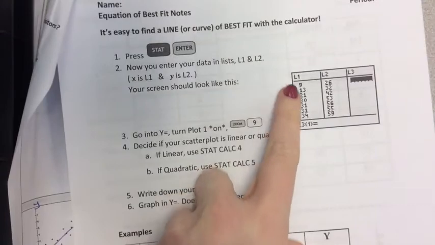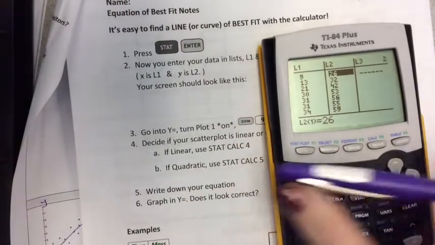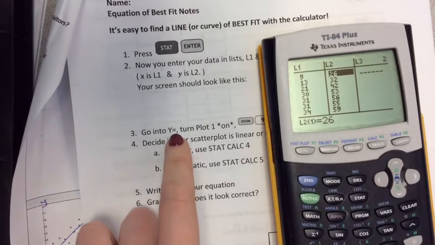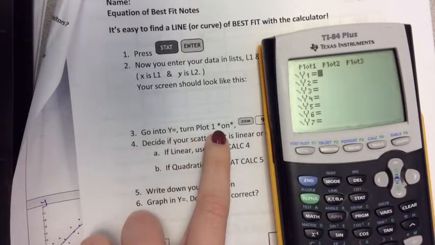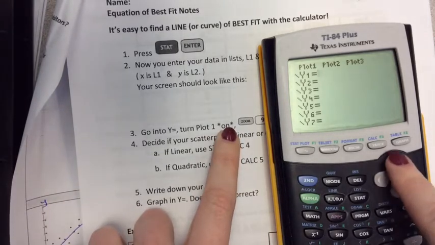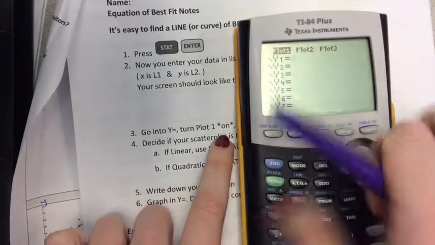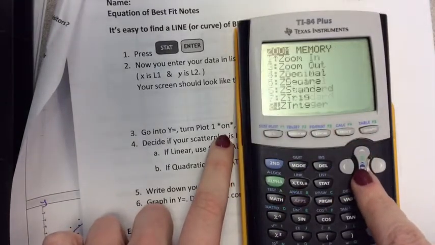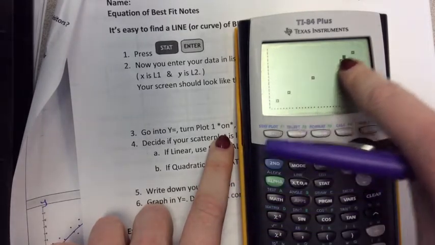So this is the data from our first example. So you can see that I've already put them in. All right, so now we need to determine whether it's a line or a curve if it doesn't tell us. So we're going to go to our y equals, and we're going to turn plot 1 on. This is the only time we're really going to put on plot 1, when we're doing statistics. So we're going to go up and press enter, so now it's highlighted. And then I'm going to press zoom 9. So zoom, and then 9 is for stat because we're doing statistics. And then that puts all of the points.